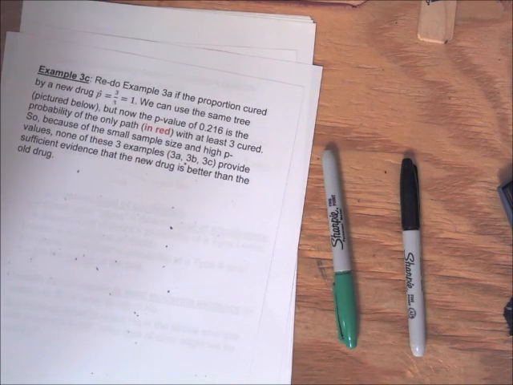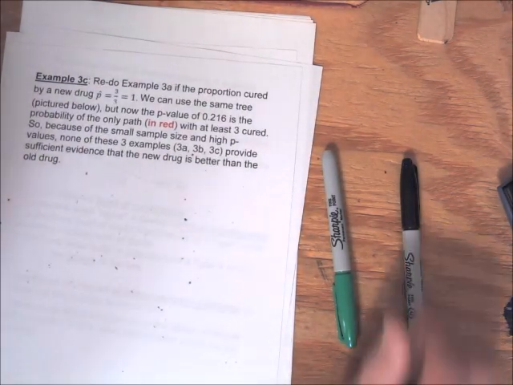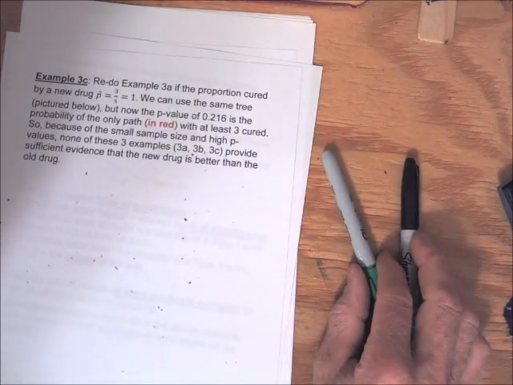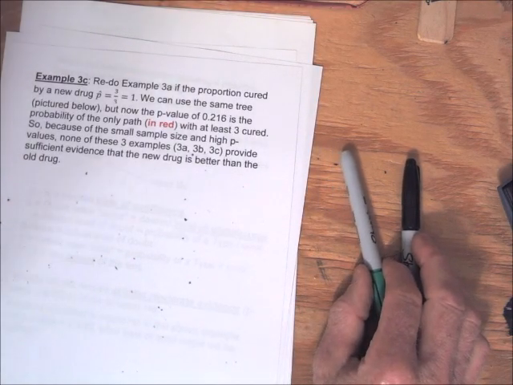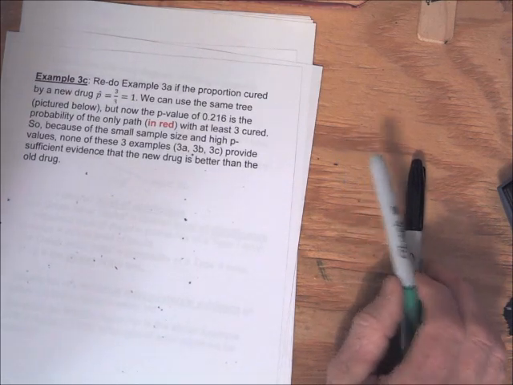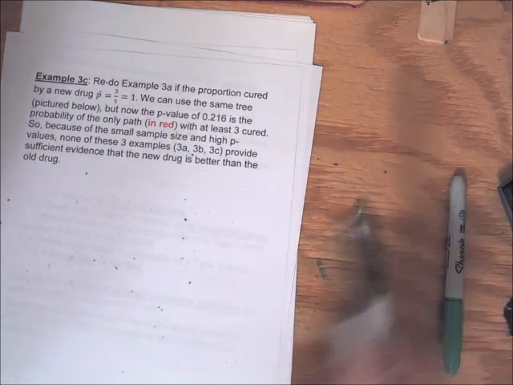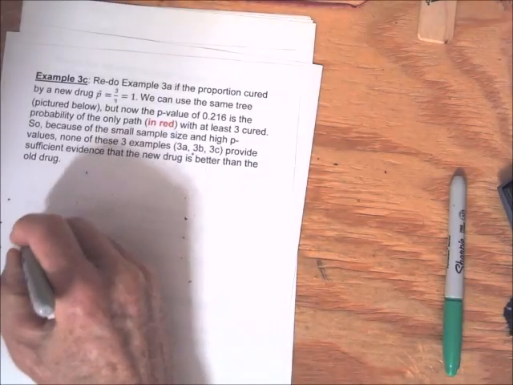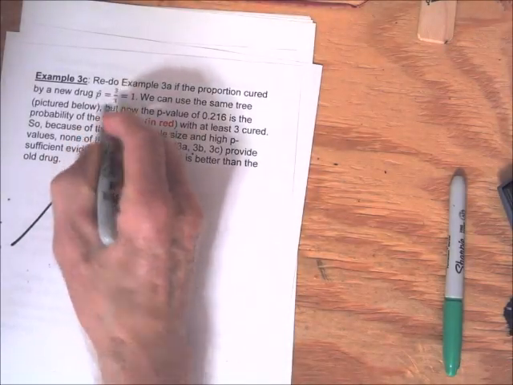Okay, so redo example 3a. If the proportion cured by a new drug was 3 out of 3, again we can use the same tree, but we only need the path where all 3 were cured. Okay, so we can skip the other paths because our sample proportion is 3 out of 3.